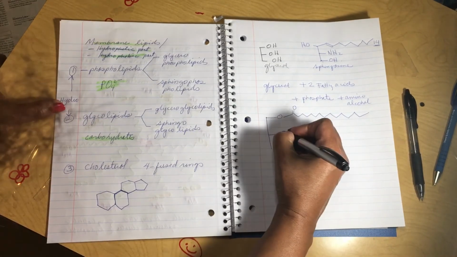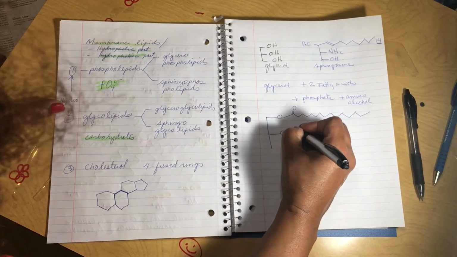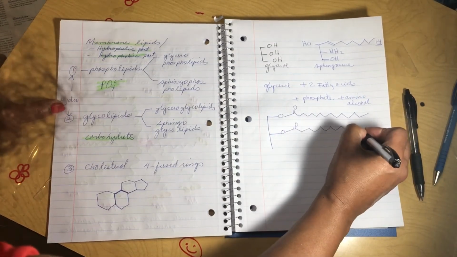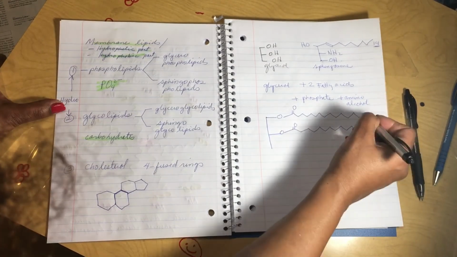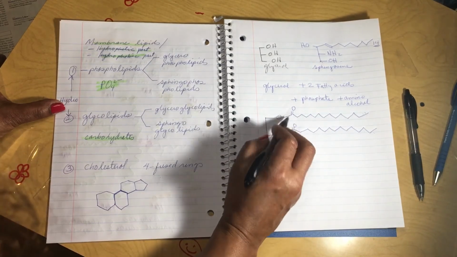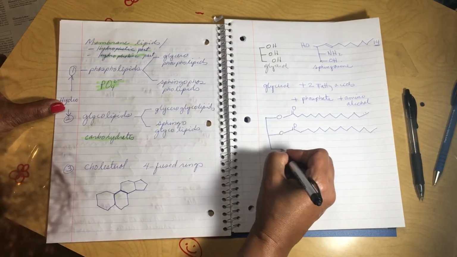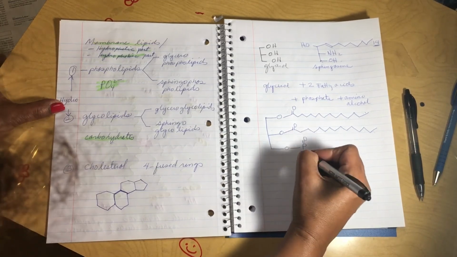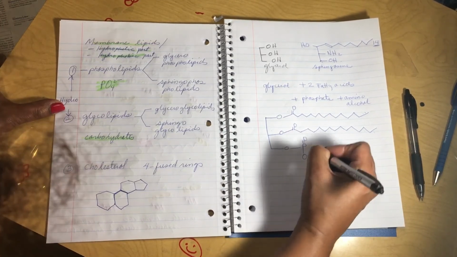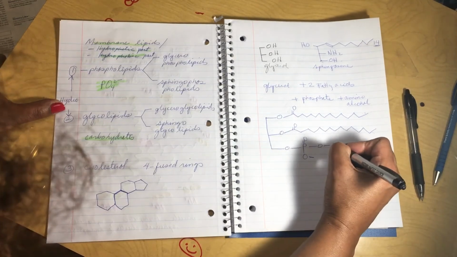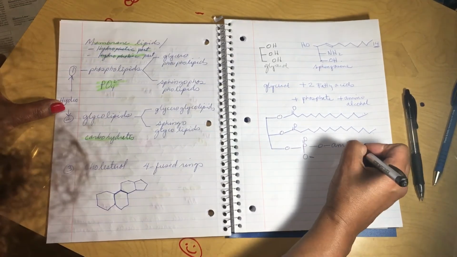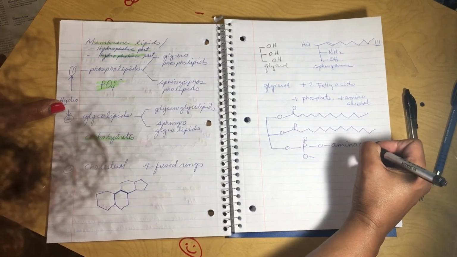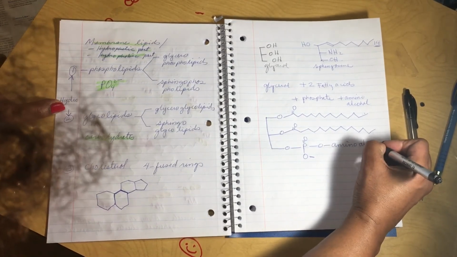So we will have 2 fatty acids, 2 ester bonds, and then these are 2 regular ester bonds and 1 phosphoester bond. And then an amino alcohol. This is going to vary. If you take a look at my PowerPoint, we have different kinds of amino alcohol.